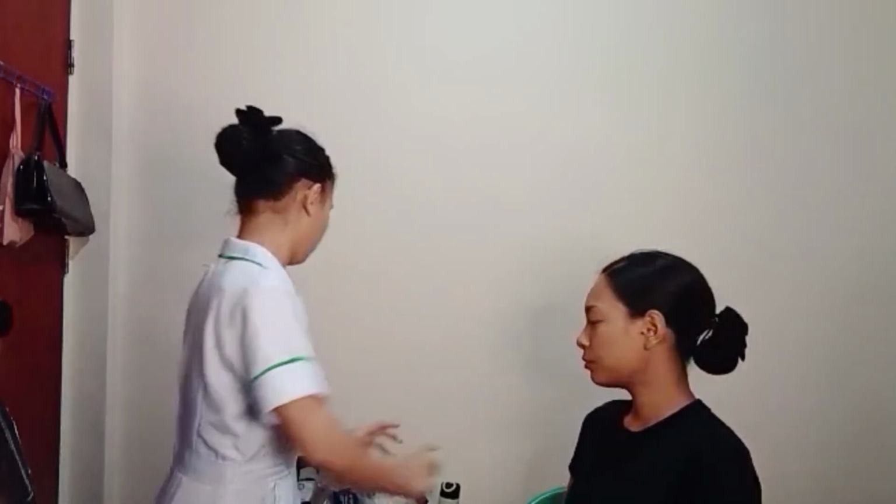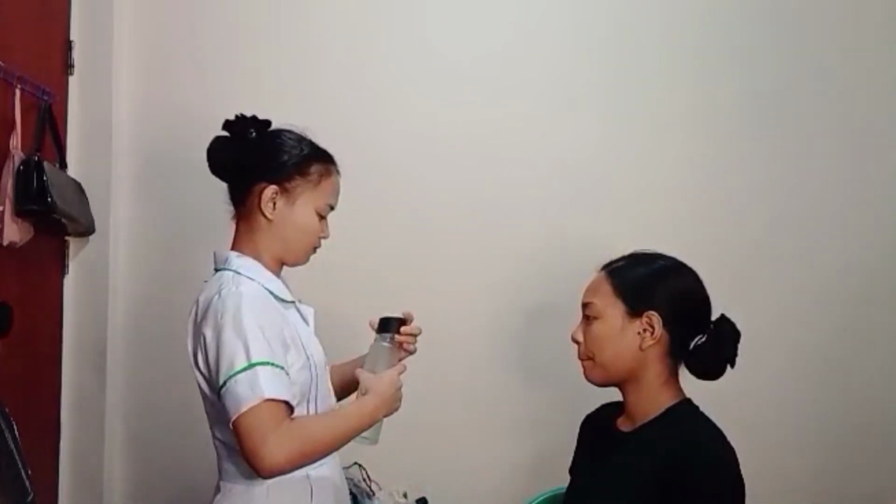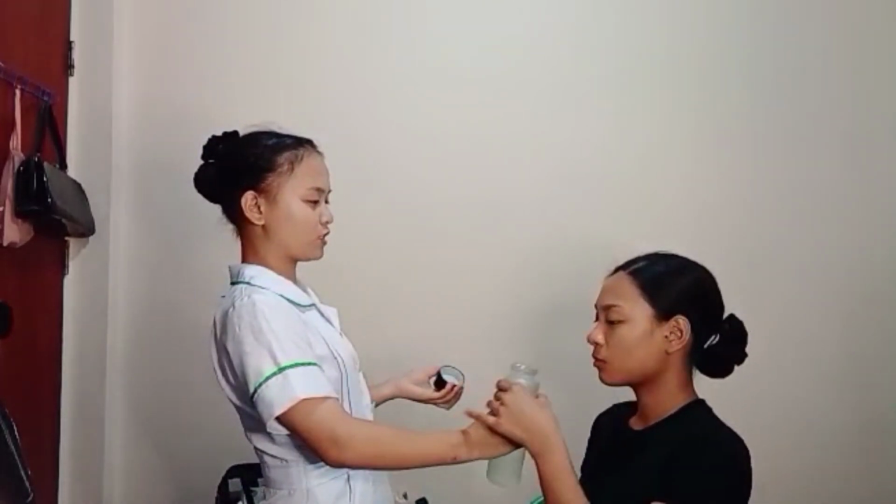Inspect the thyroid gland. Stand in front of the client. Observe the lower half of the neck overlying the thyroid gland for the symmetry and visible masses. Ask the client to hyperextend her head and swallow. If necessary, offer her a glass of water to make it easier for the client to swallow. Ma'am, inumin niyo po. Tapos tangad po kayo.